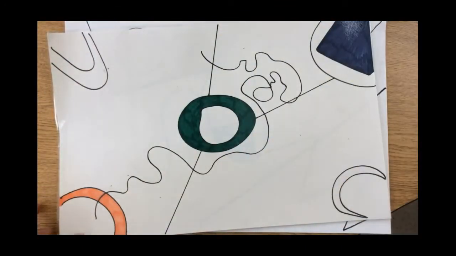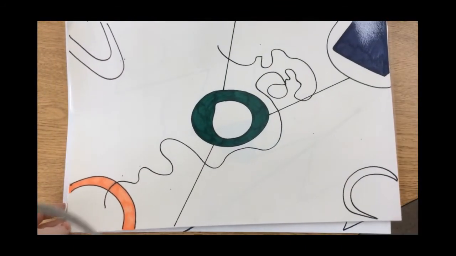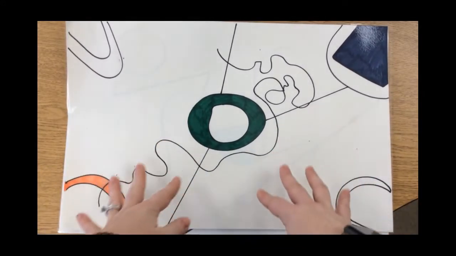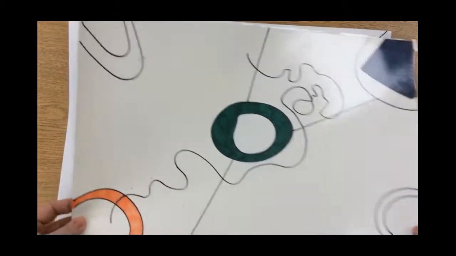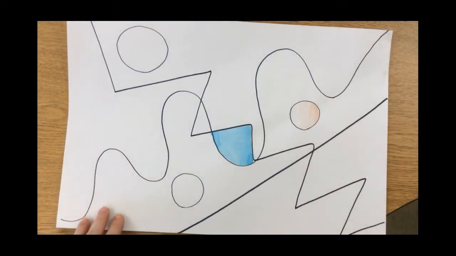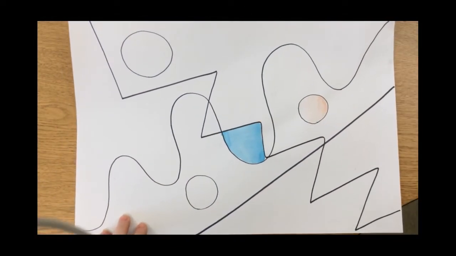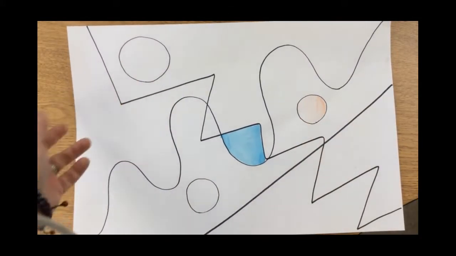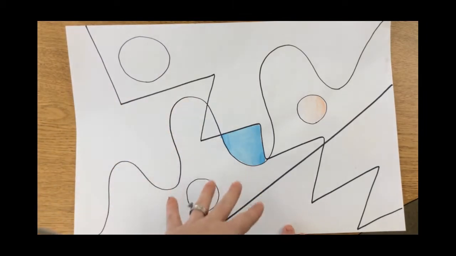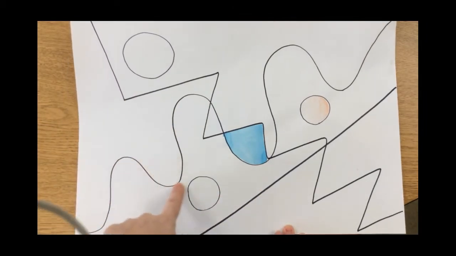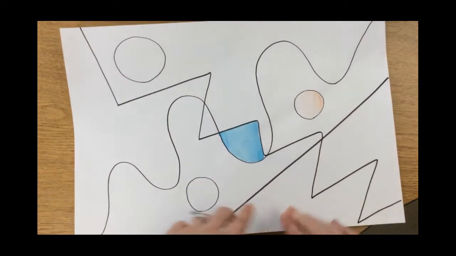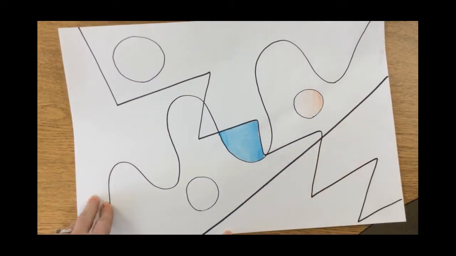To show you how I started with another one, here's one that I haven't finished coloring in, but I added in some of my shapes and some of my lines. Here's another example of starting. So I added in 3 circle shapes, and then I added in 3 different types of lines. I did a wavy line, I did a zigzag line, and then I did a nice diagonal line.